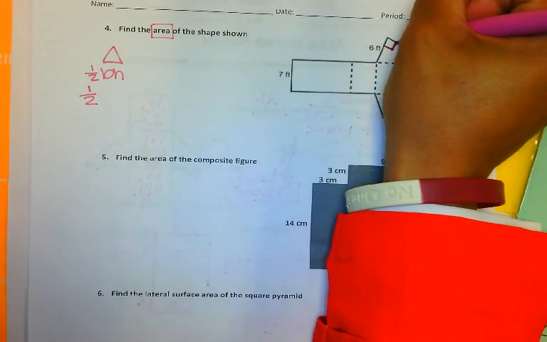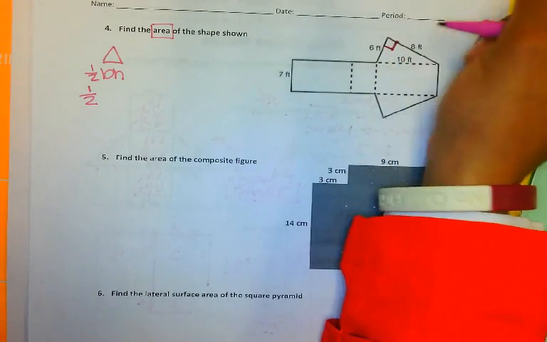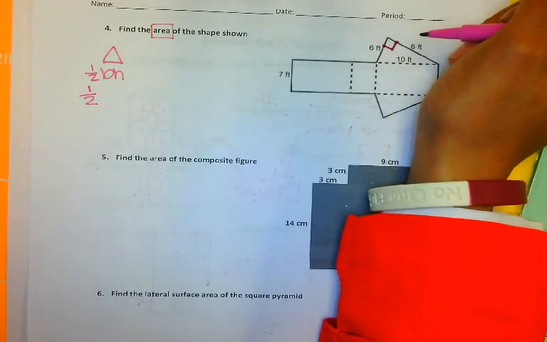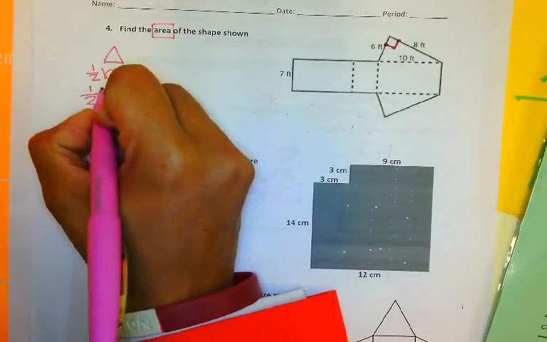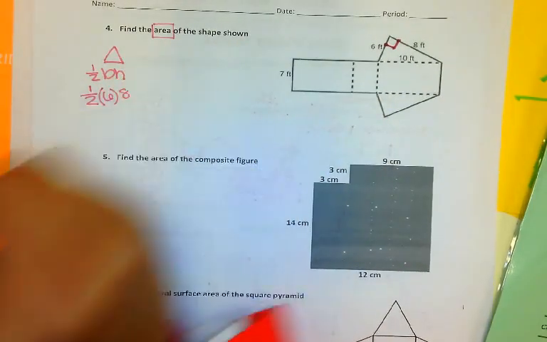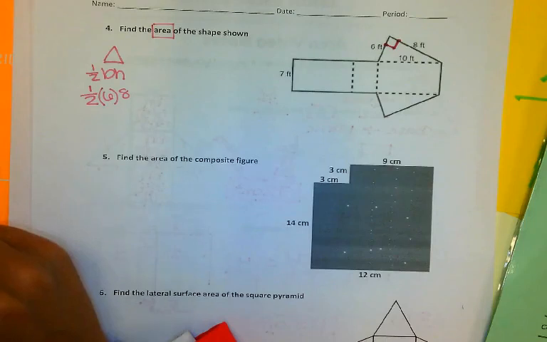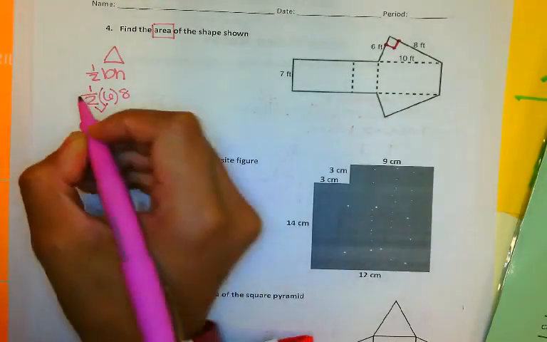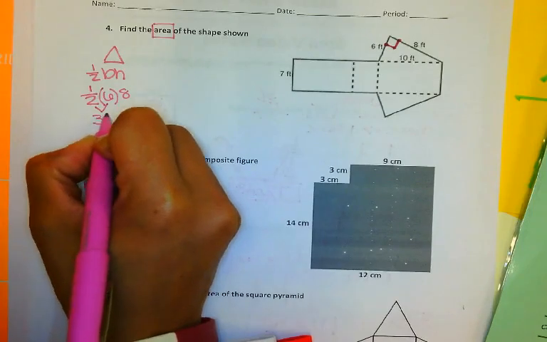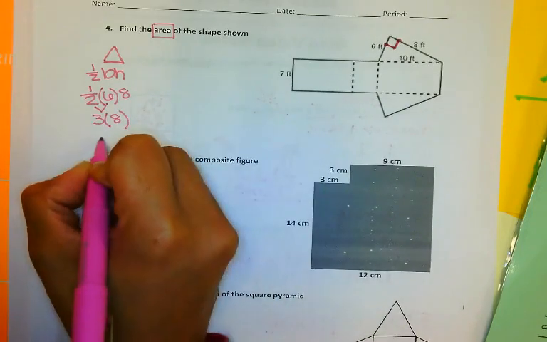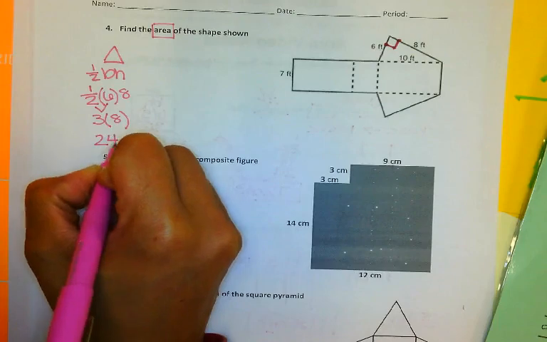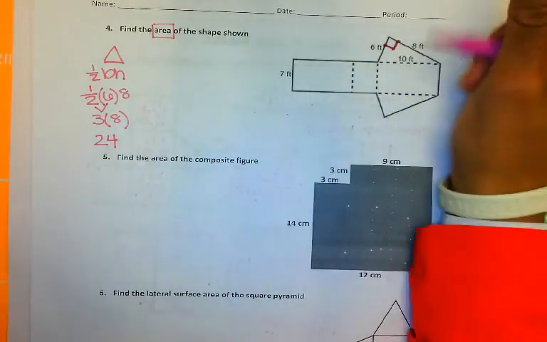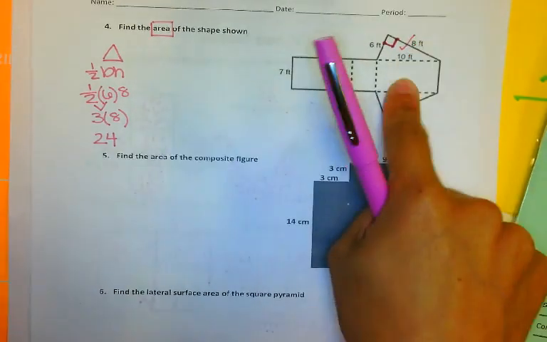So that means 8 is my base or height, and 6 is my base. It doesn't matter which one you pick as which, as long as both of them are there. So we got 6 and 8. Okay? So now, 1/2 of 6 is 3. And then 3 times 8 is 24. So we got that one. Check. Now we're going to do this one.